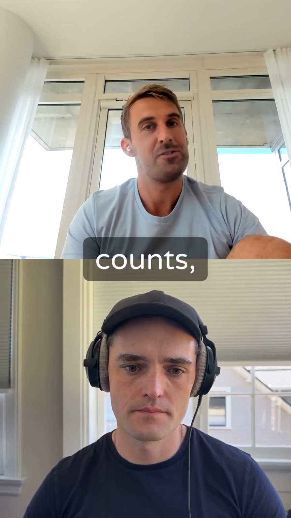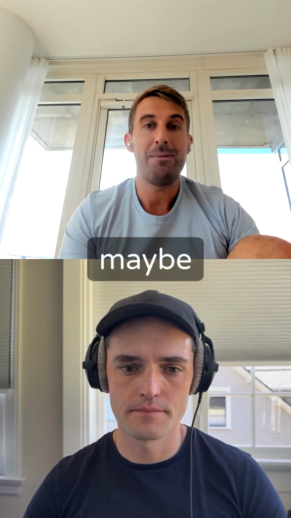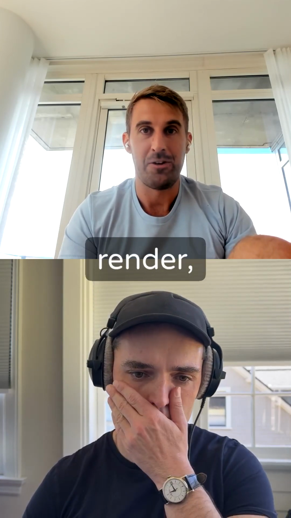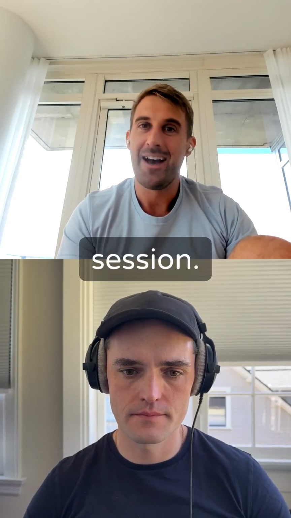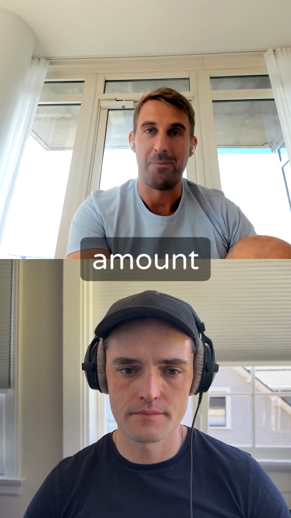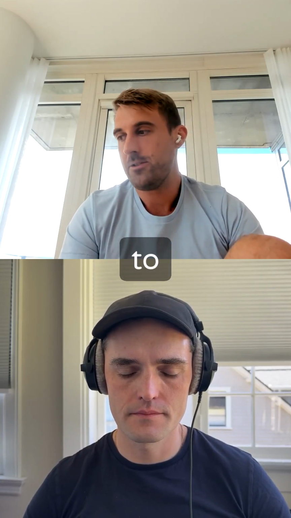If you looked at the counts, you would see all of these small components that maybe only took a millisecond or two to render, but they might render 1,000 times over the course of a session. So when you add that up, that's an enormous amount of processing. And that mapped very clearly to the frames per second.